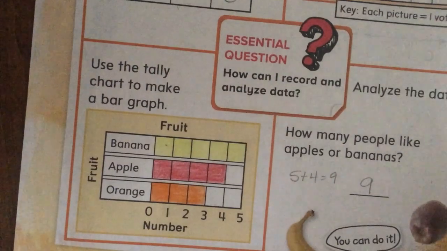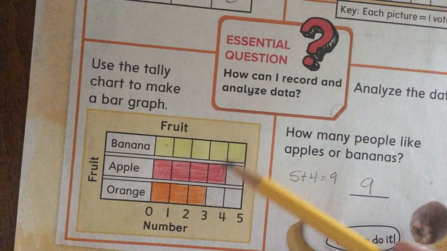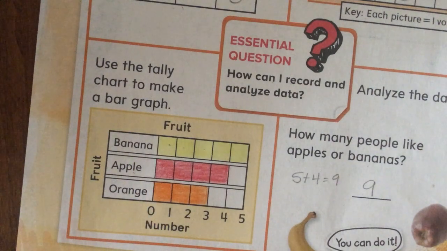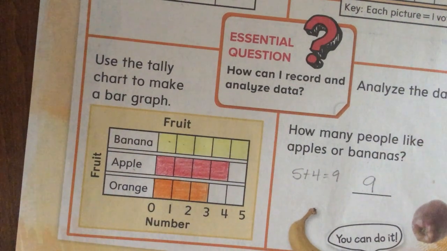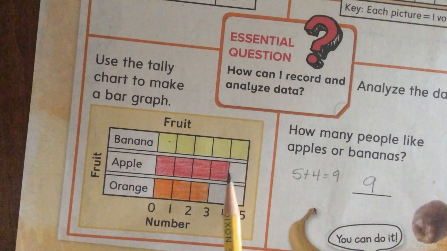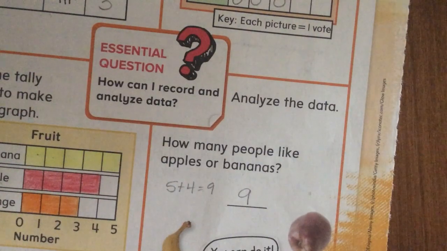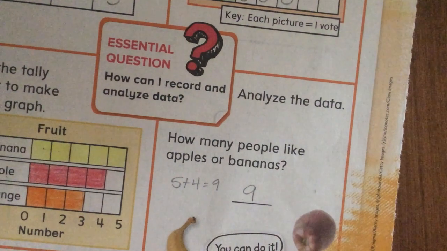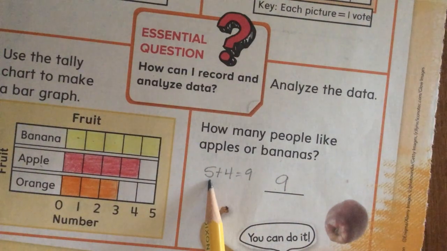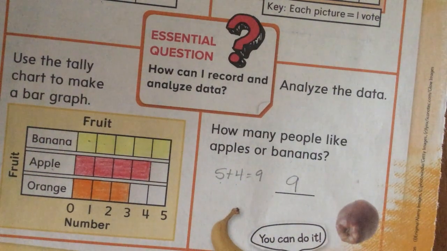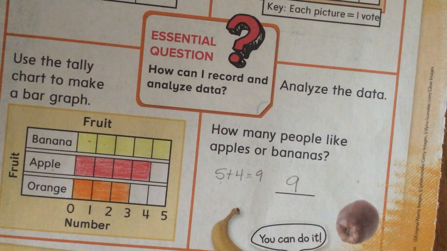And then you had to make a bar graph. So I used yellow, red, and orange because it was about bananas, apples, and oranges. You could have used whatever color you wanted, as long as you had 5 here, 4 here, and 3 here. And then the last one said, how many people like apples or bananas? And 5 liked bananas, and 4 liked apples. So 5 plus 4 is 9. So your answer should have been 9. I'm sure you all did a wonderful job on that.